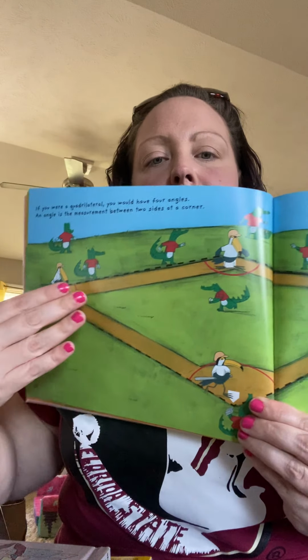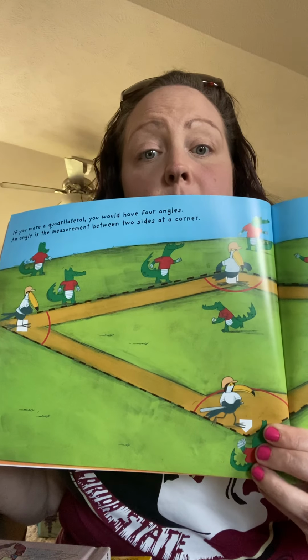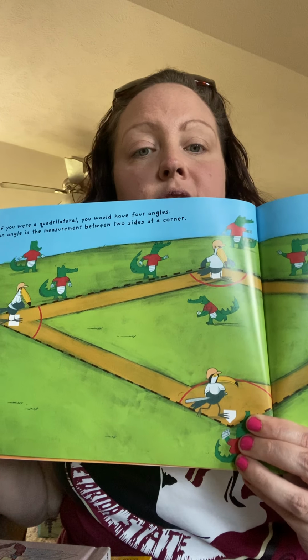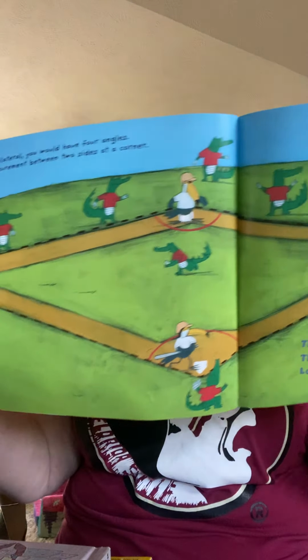If you were a quadrilateral, you would have 4 angles. An angle is the measurement between 2 sides at a corner. This kind of ties into some of our questions we saw in the packet about different types of angles, such as right angles, obtuse angles, acute angles. And we'll be talking more about that later this year. The bases are loaded. The terrific toucans need one more run to win. Louise gets ready to swing.